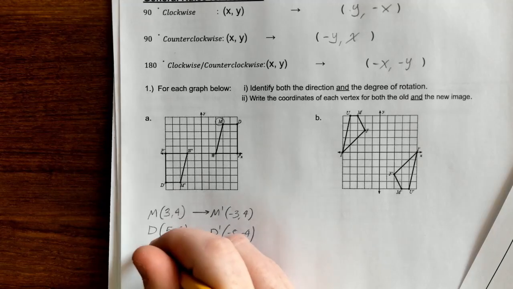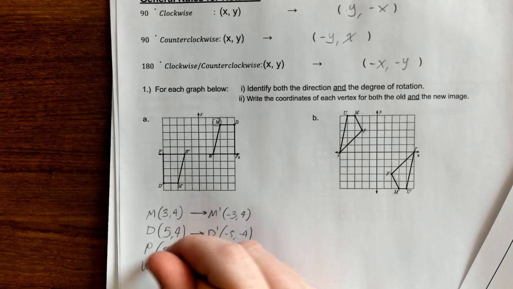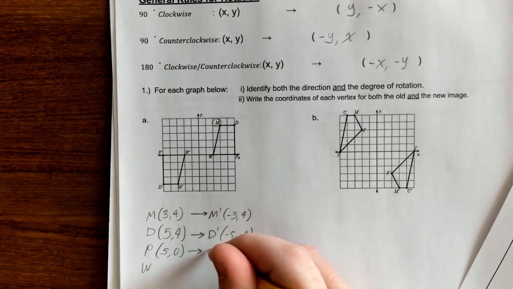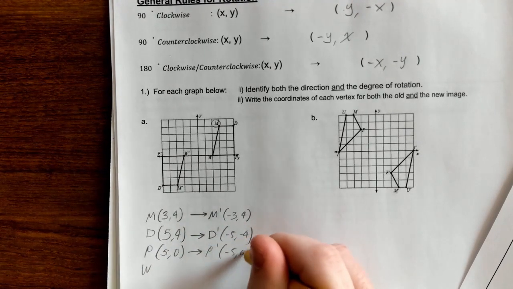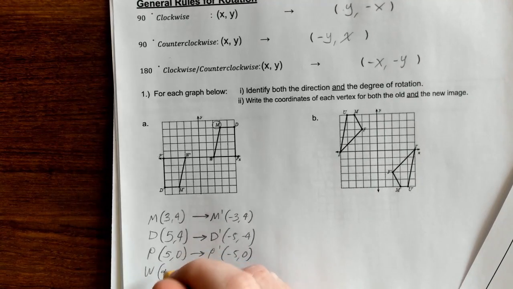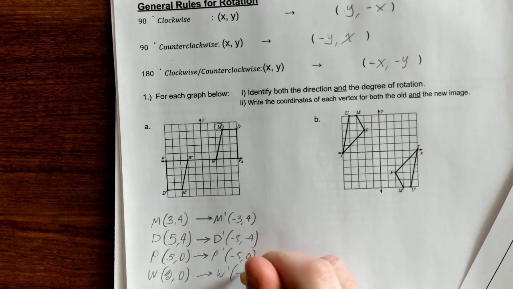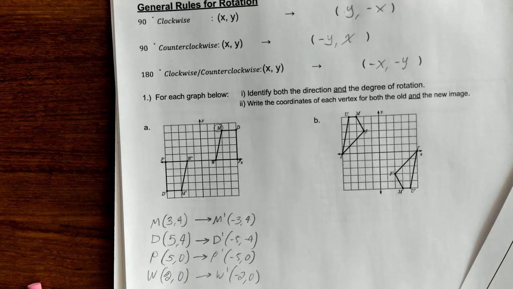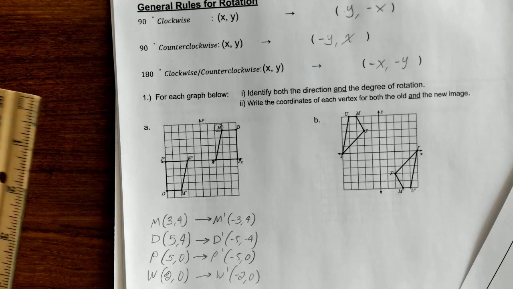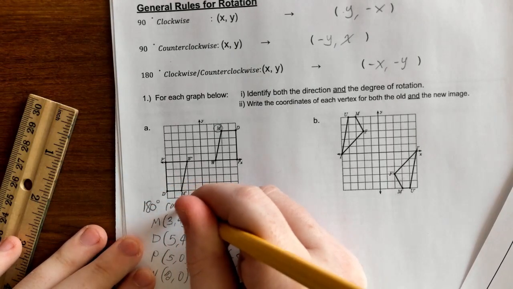I think we're starting to see the picture here, but let's do points P and W just in case. Point P is at 5, 0. P prime, though, is at negative 5, 0. There's no negative variant of 0, so that makes sense. W is at 2, 0, and goes to W prime, which is at negative 2, 0. So, which rule is happening here? Well, according to our list, this is a 180-degree rotation.